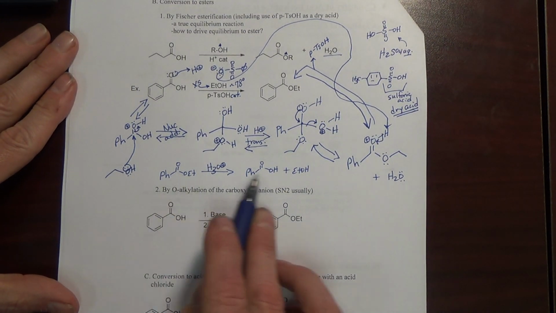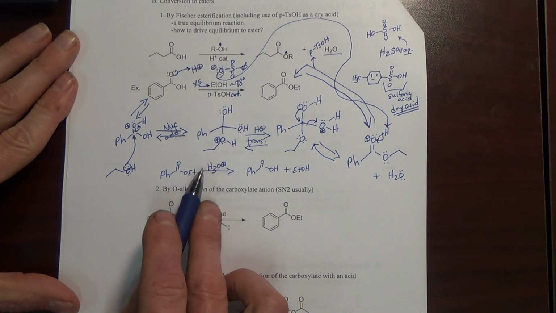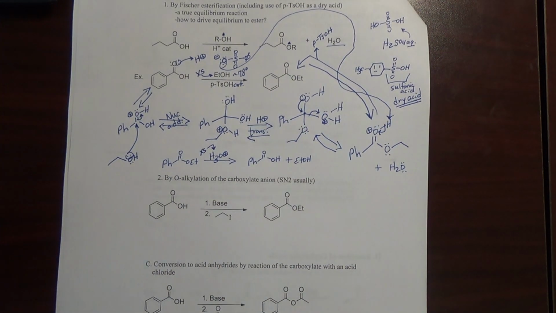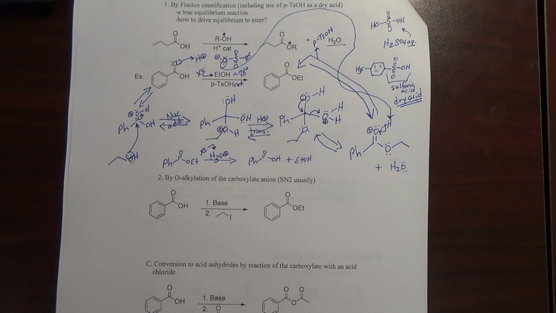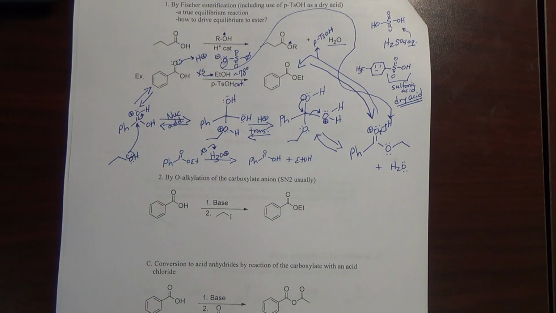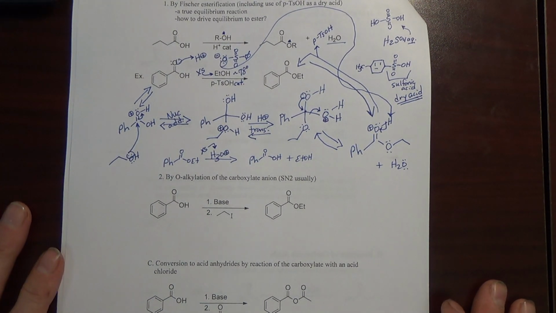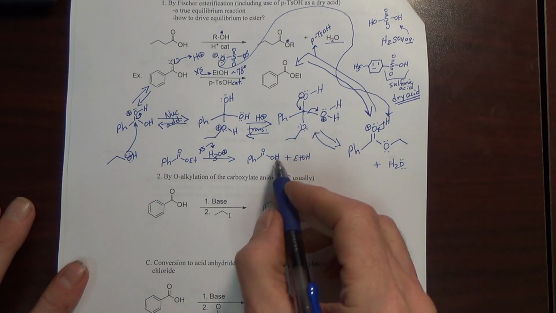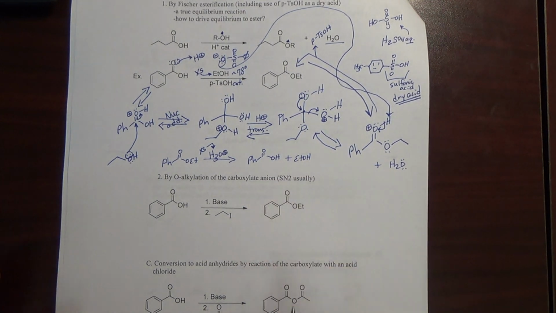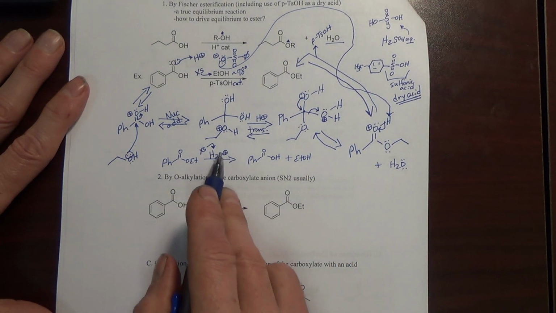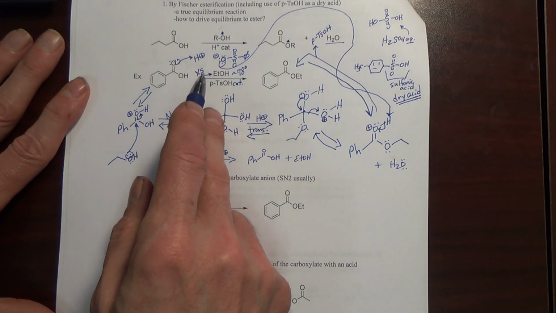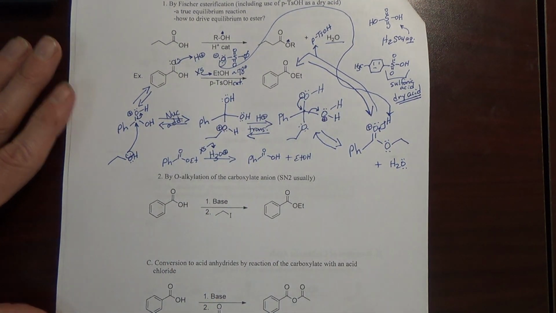Now if you want to drive this to the right here, you would use excess water, okay? Of course you only need one drop of acid because it's a catalyst. Theoretically all you need is one molecule of the strong acid. But excess water will drive the equilibrium to the right. Or you could remove one of the products as it's formed, but the most common would be to use excess water if you want to go to the right. If you want to go from the acid to the ester, you could use excess alcohol. All right, so get that straight.